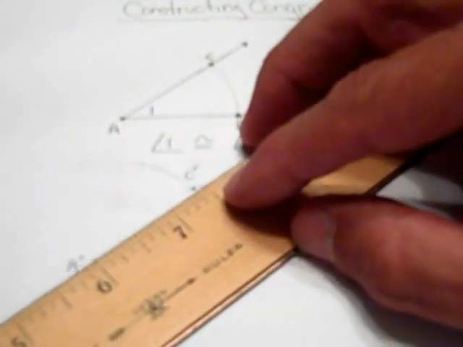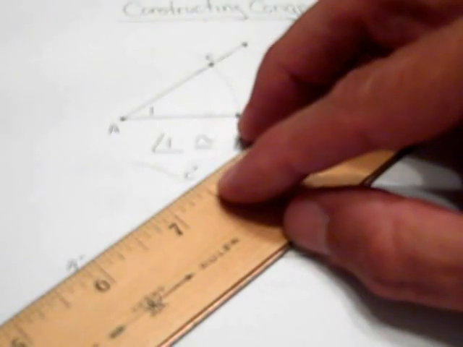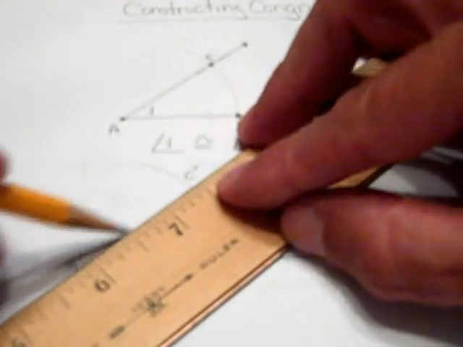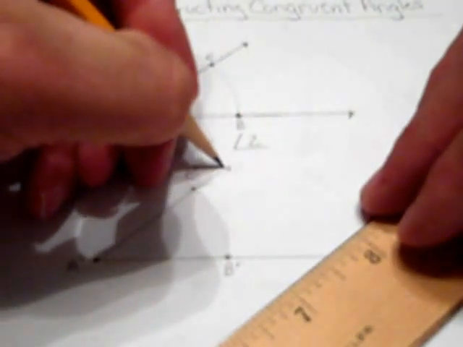So now I can take my ruler and I can actually draw the ray A prime, C prime. And there I have it. I have angle 2.